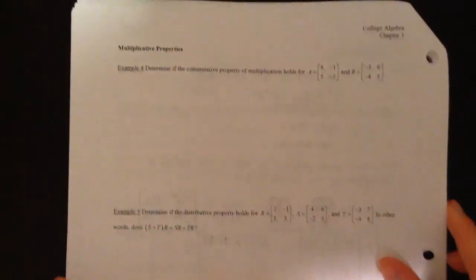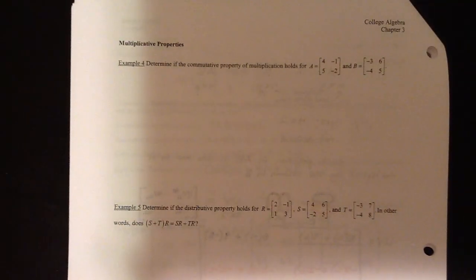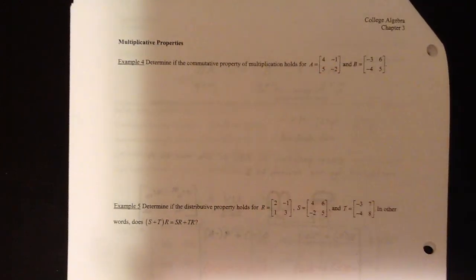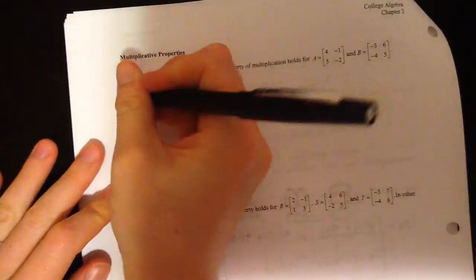All right, so now let's flip over and take a look at some properties that we've got. Multiplicative properties. We talked about the additive properties. So we are going to determine if the commutative property holds for these two matrices. The commutative property tells us that we can multiply A times B or B times A, and it doesn't matter. So let's start by attempting to multiply A times B.